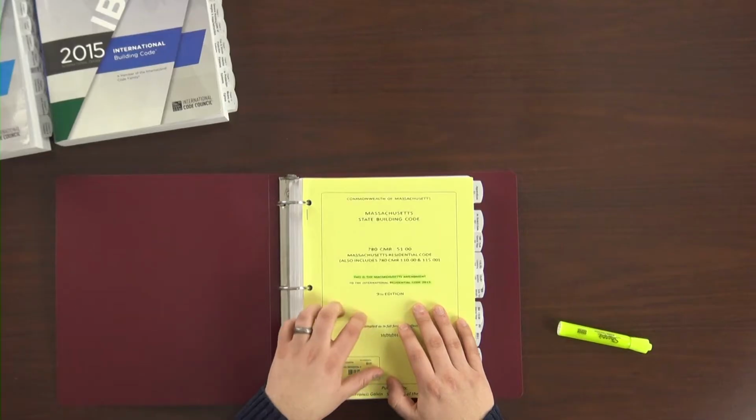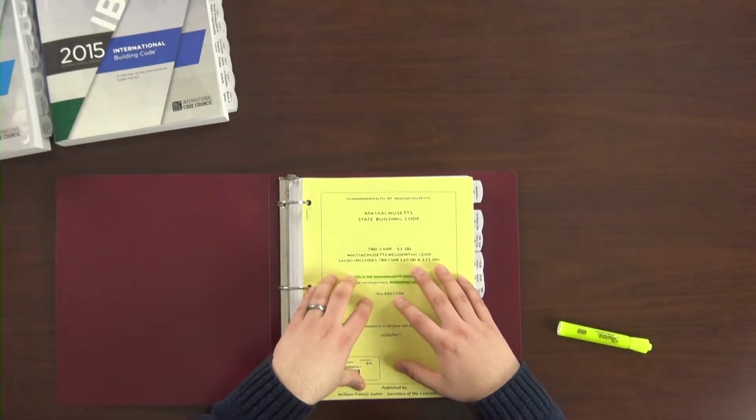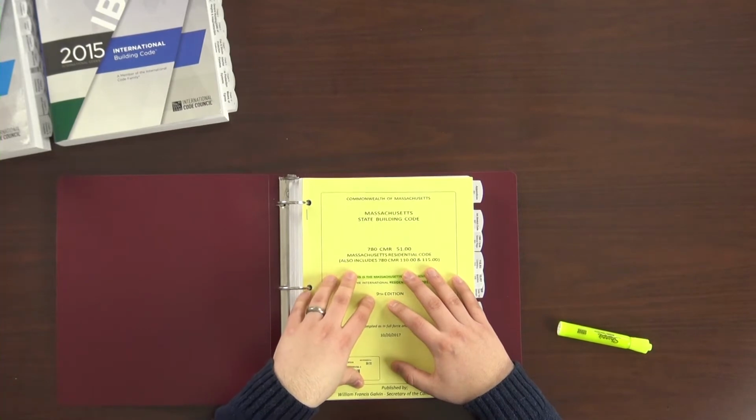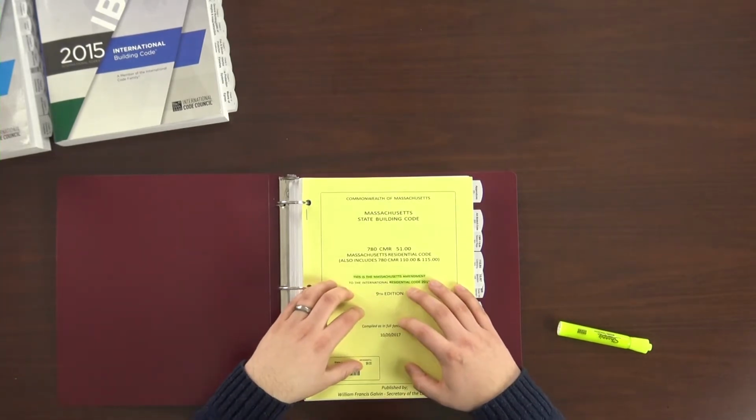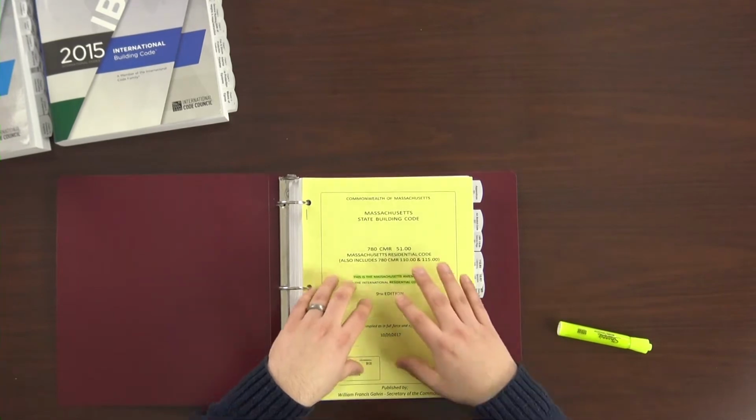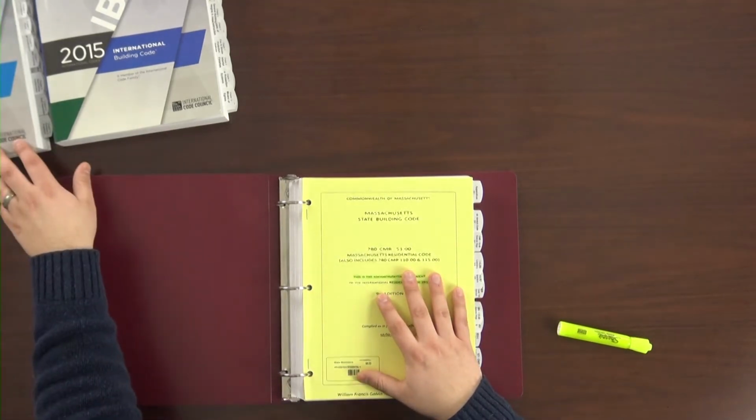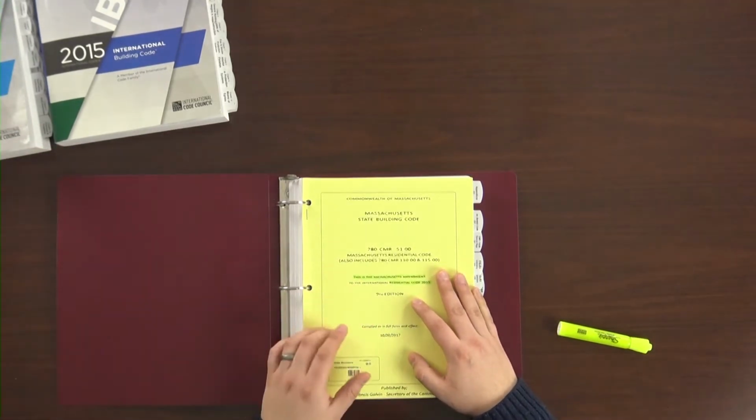The next book we have is the amendments, the State Building Code amendments. I'm going to go through the parts of these amendments so you have a good idea of how this is structured and how these three books work together. The first part of the amendments is the 780 CMR Part 5.1. This is for the restricted construction supervisor and the unrestricted, but this works with the residential book and this makes changes in our IRC. The 780 CMR Part 5.1 has special regulations.